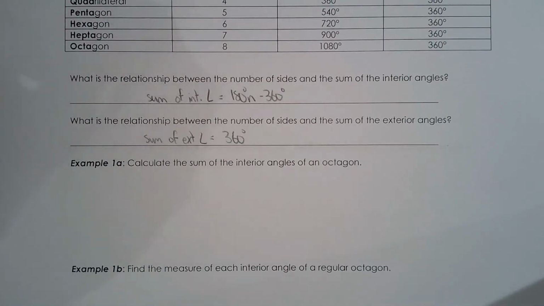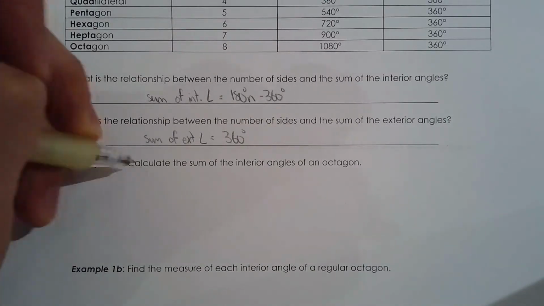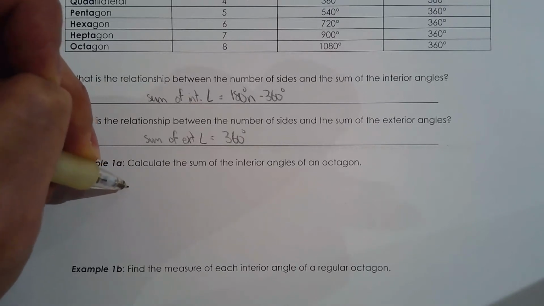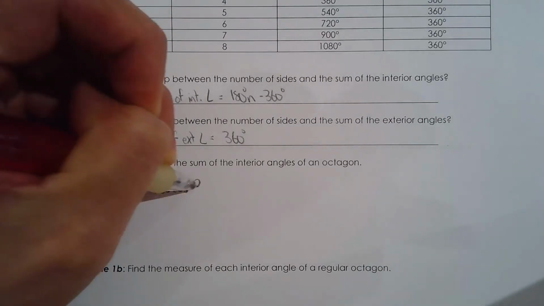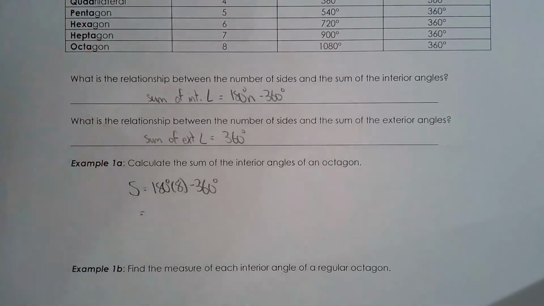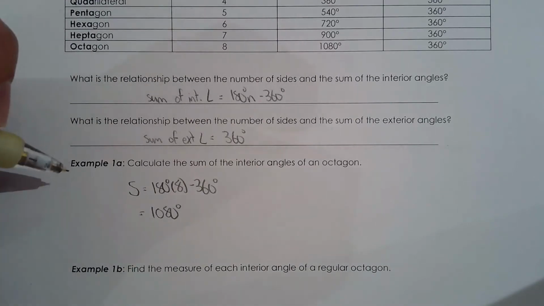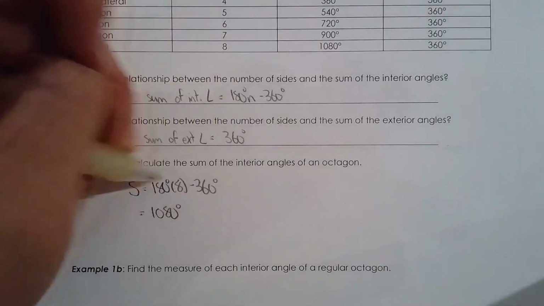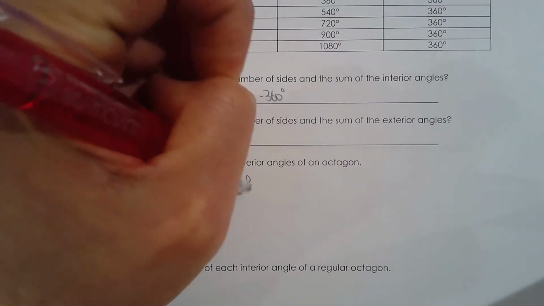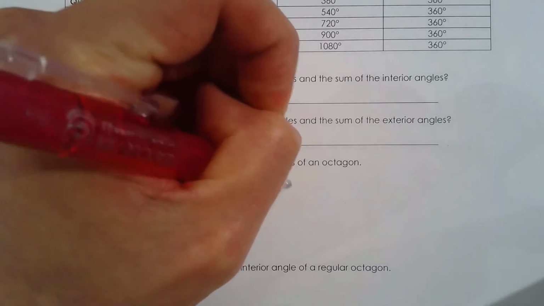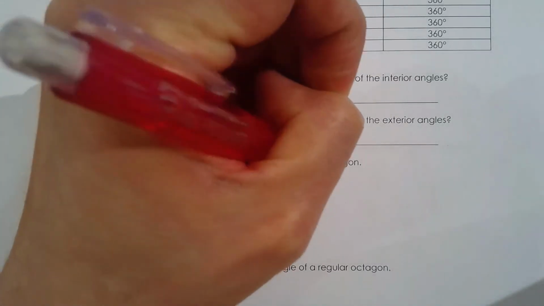Calculate the sum of the interior angles of an octagon. So an octagon has 8 sides, just like that stop sign. So let's do S for sum: 180 degrees times 8 minus 360 degrees is 1080 degrees. So the sum of the interior angles of an octagon is 1080 degrees. And this is from the Polygon angle sum theorem.